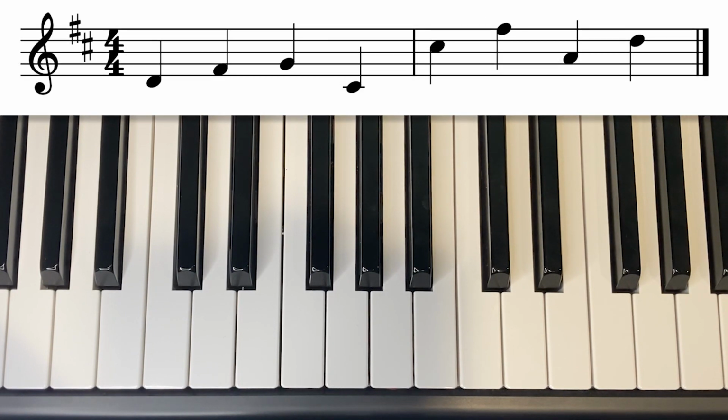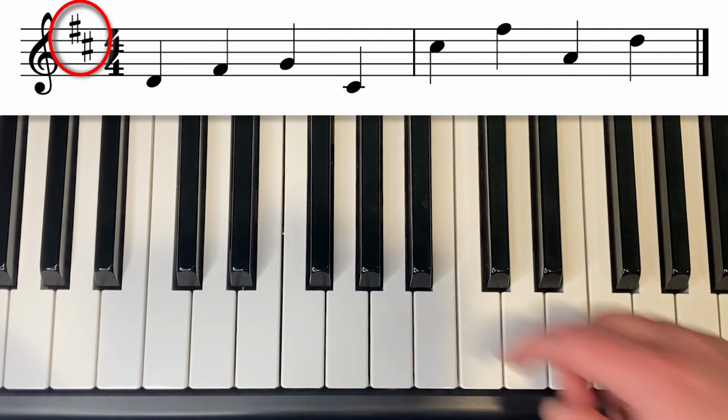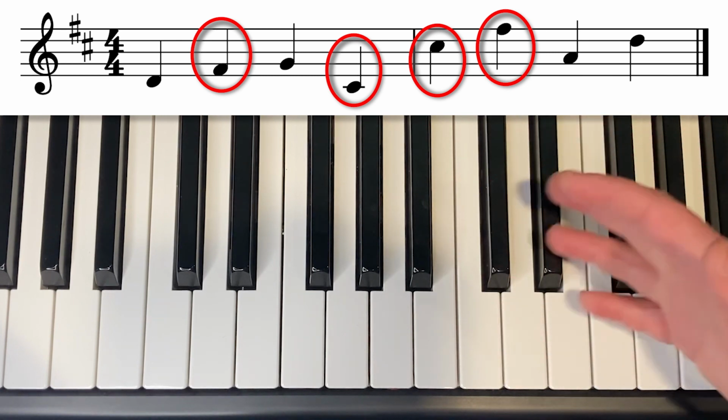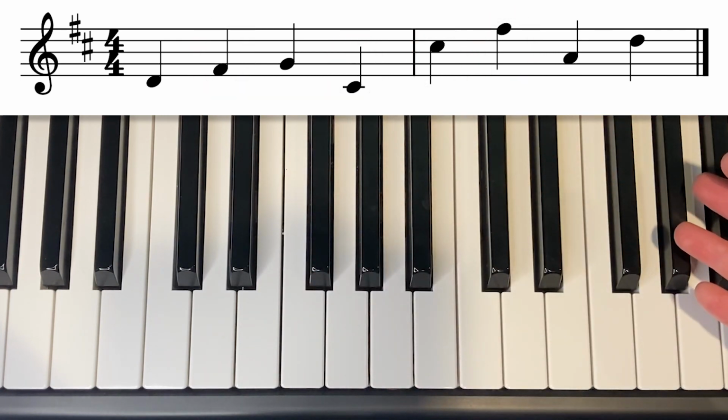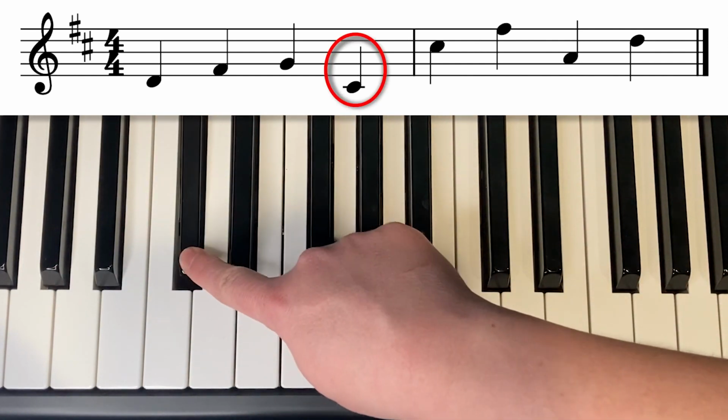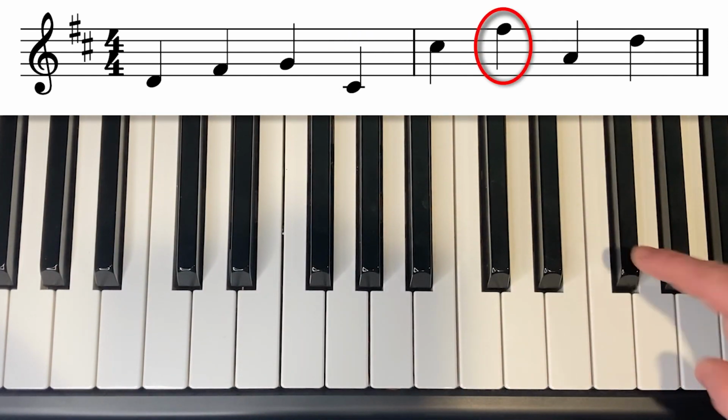We put the two sharps that fit into the key over here on the left side of the staff, and now we know that every F and every C in the whole piece is going to be an F sharp or C sharp, unless otherwise notated, no matter what F or C it is anywhere on the staff. So if I play it down here, still a C sharp. If I play it up here, it's still an F sharp.